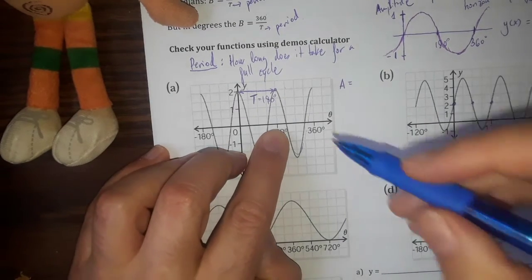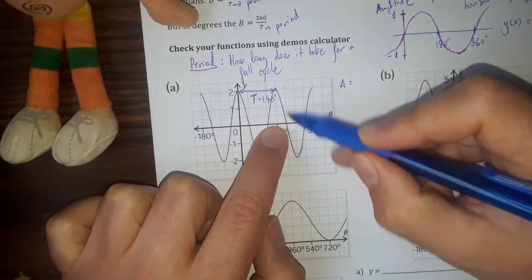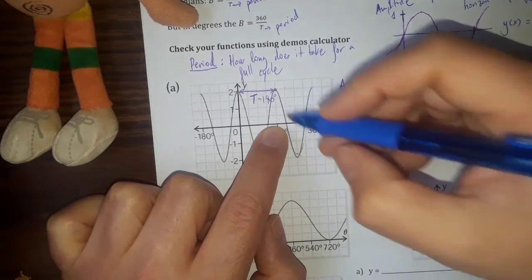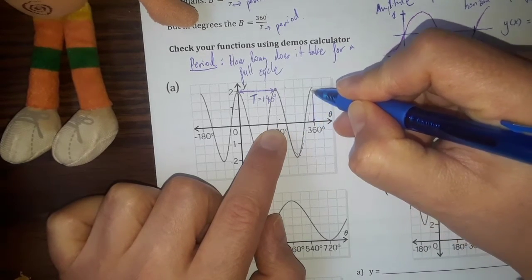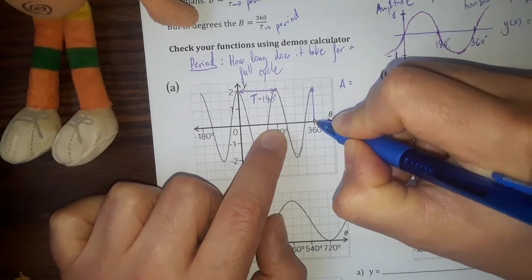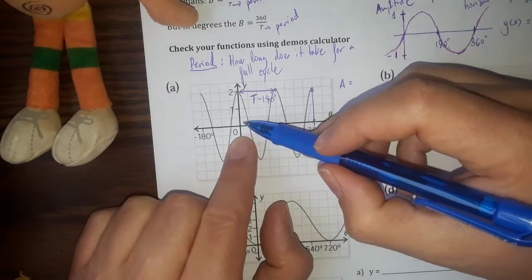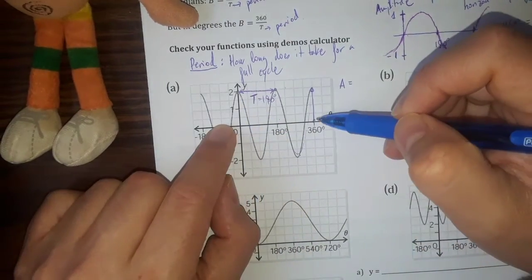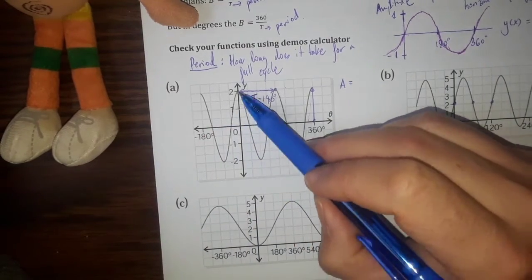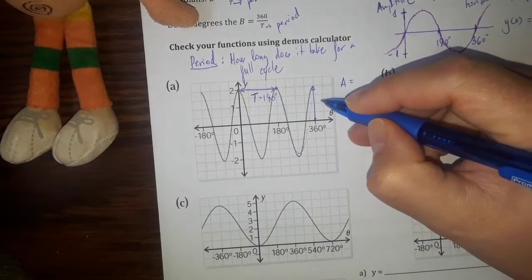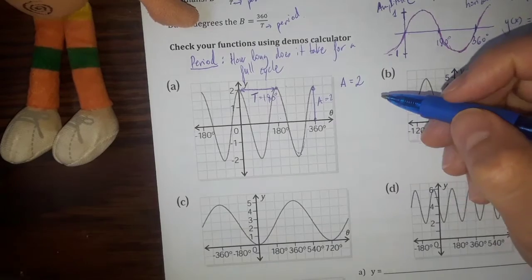Well, the amplitude is always from the middle of the graph to one of the top or bottom values. So it would be from here to up here. That's from the middle of the graph, from the axis to the top, and this is the amplitude. And how much is it? Well, don't count squares. Just look here at the scale. So this is 2. So from 0 to 2, that's 2. So the amplitude is 2. I'll write it here. The amplitude is 2.